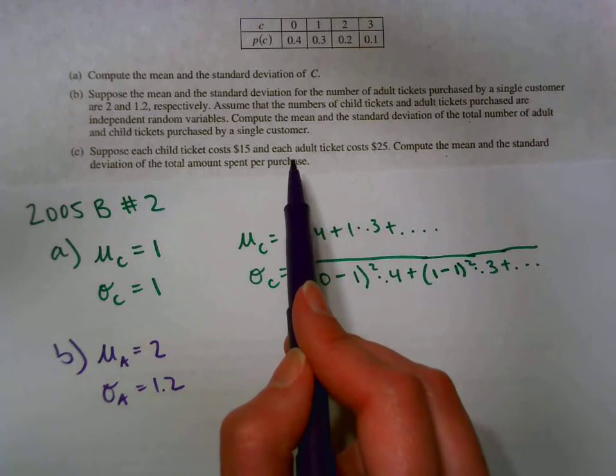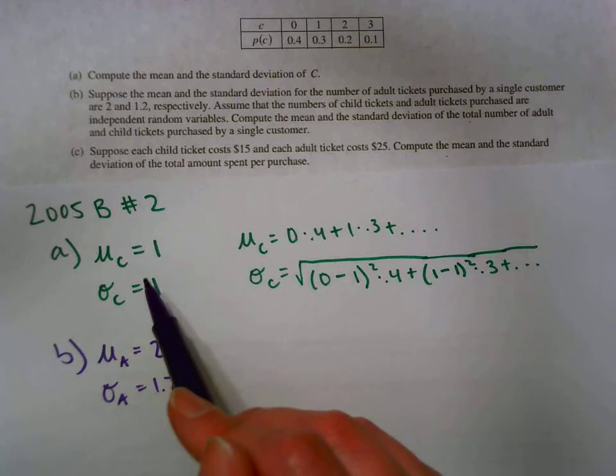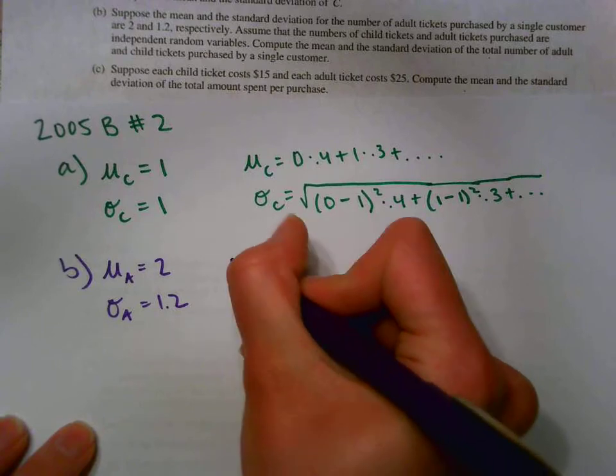So what I would do is you're combining your variables, right? I would make a new variable. I'm going to say T for total.